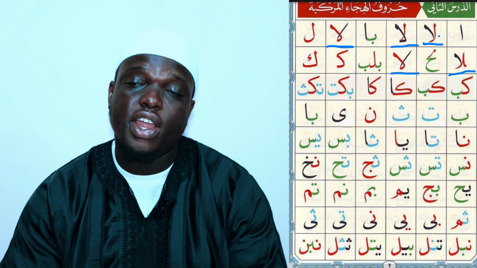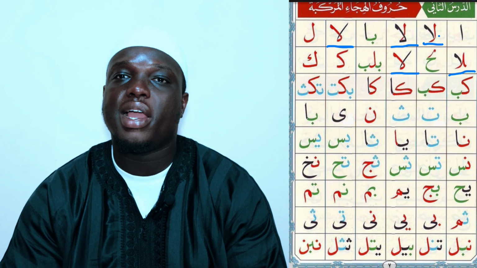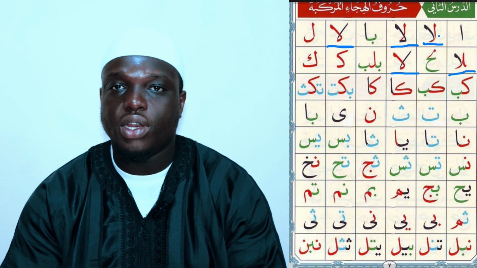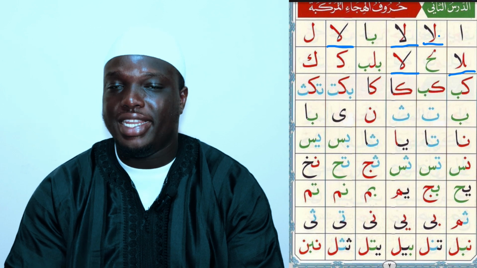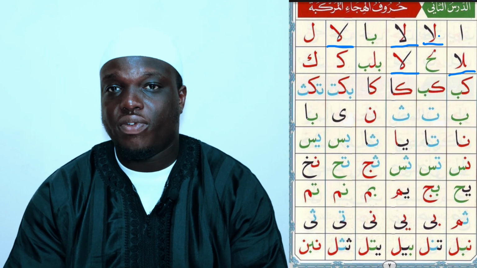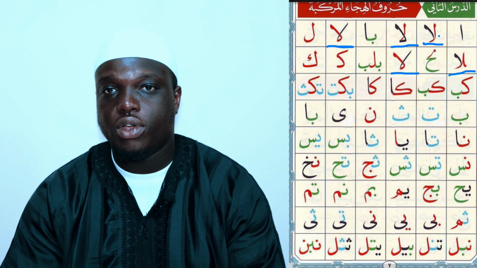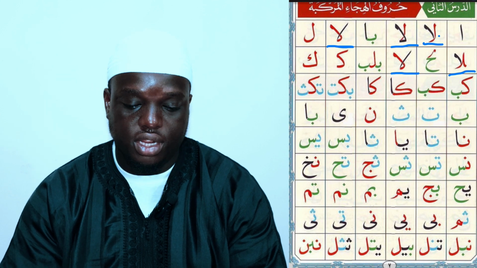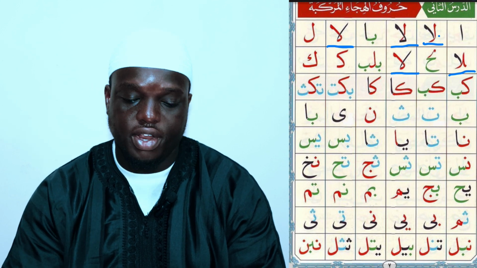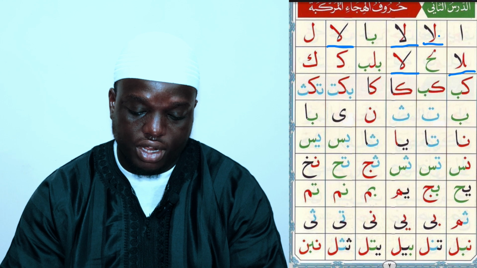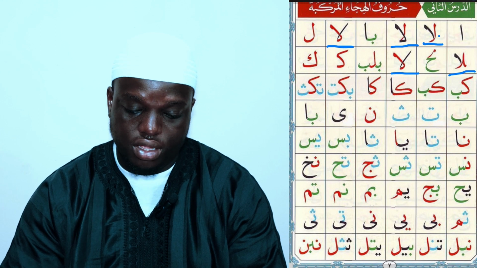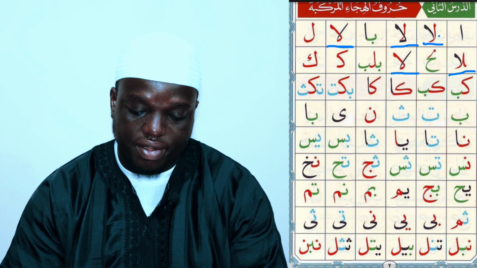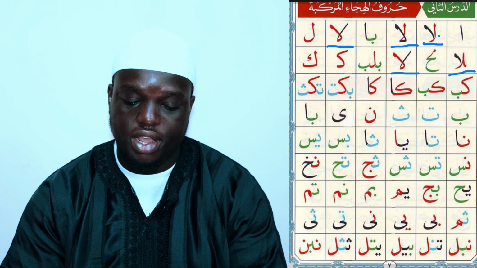But we said when it's written inside a word, it might look different. So in this lesson, we're going to go over how each letter looks when it's written as the first letter of the word, or the middle letter, or inside the word. This is how kaf looks originally, in its original format.